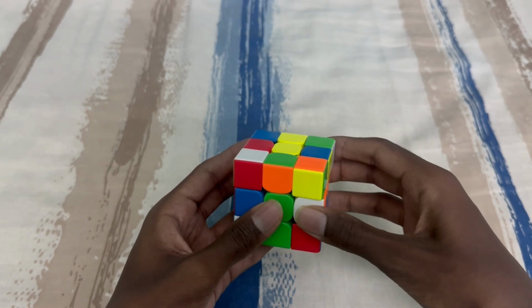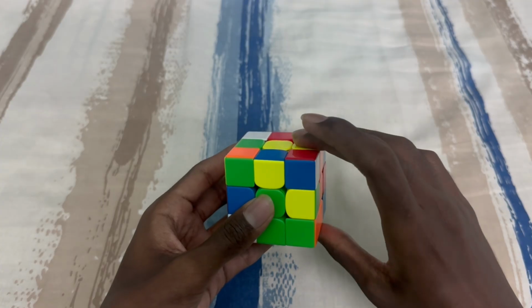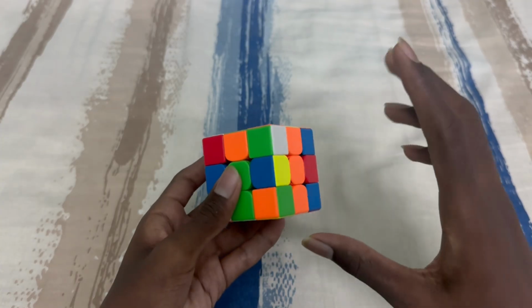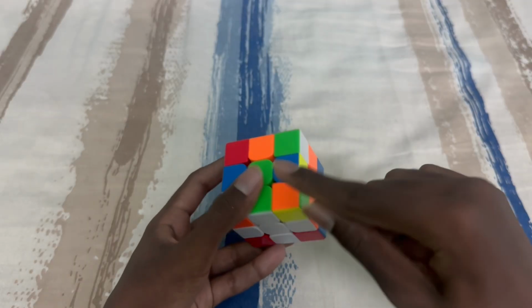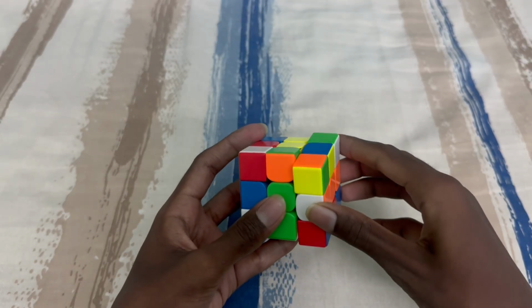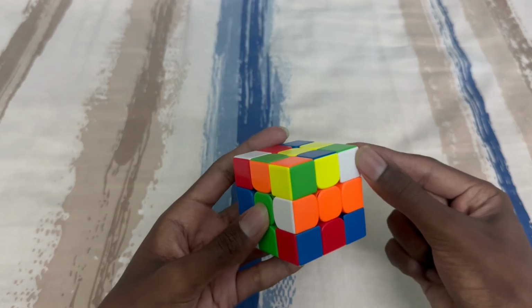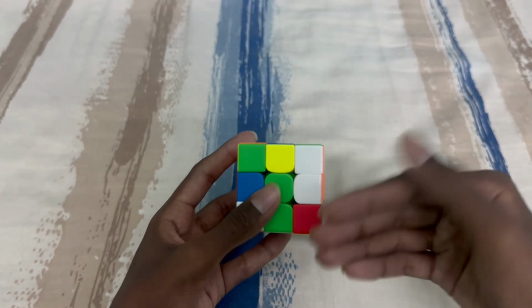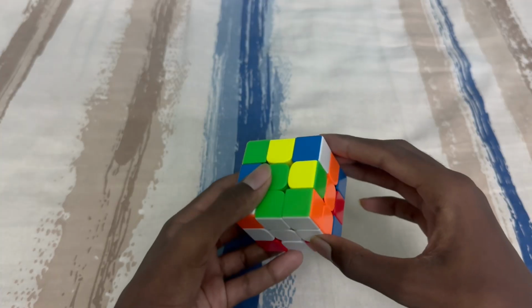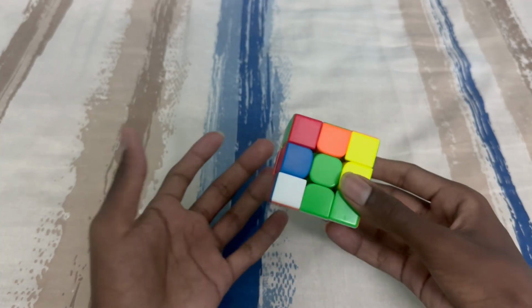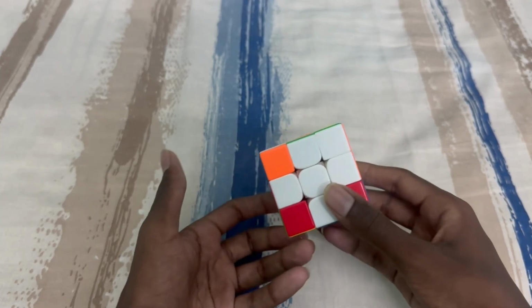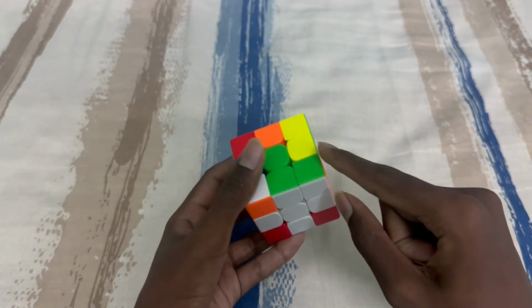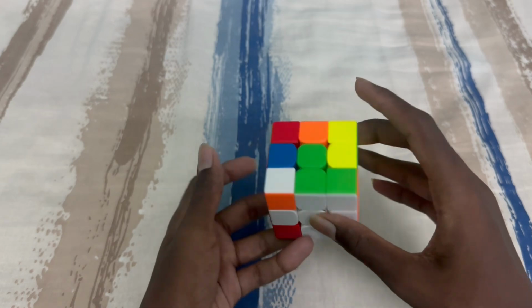R, U, R prime, U prime. So it's quite simple. Let's do that again. So what you're really doing is moving this slot up. Okay. After you move this, you're going to put this corner into the right spot. Okay. Then you're going to put this back. Done. And the U prime is not really useful here, but you just have to do it. It's a part of the sequence. This is solved just for the first trigger.